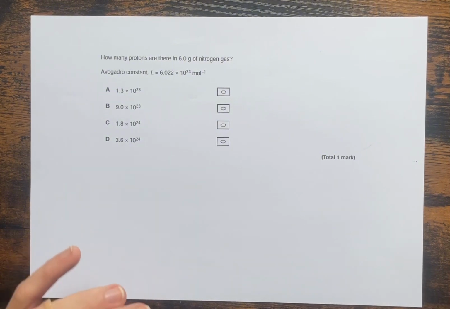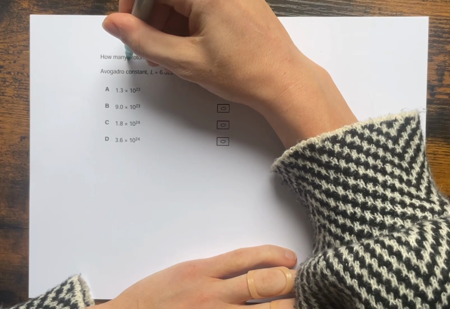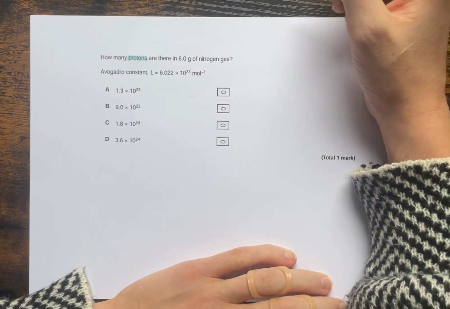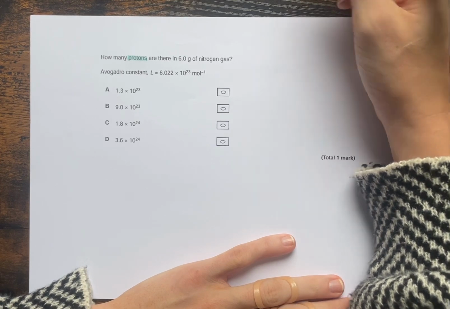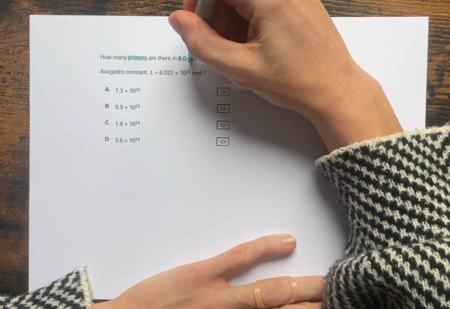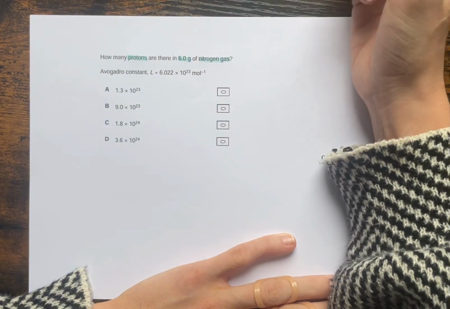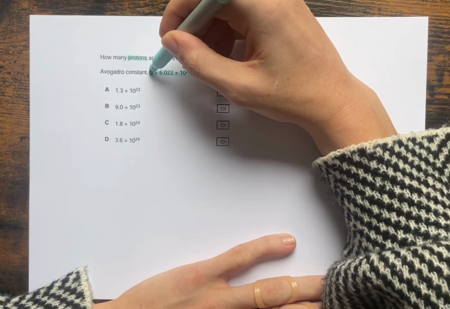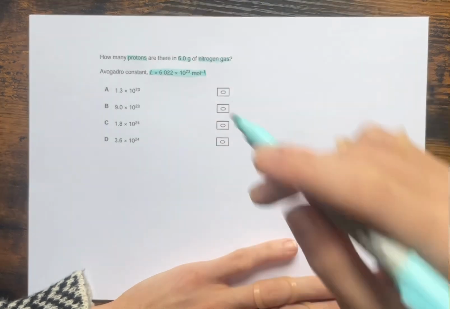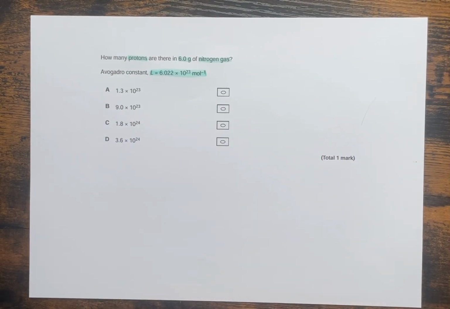So the key piece of information from this question is the fact that we're being asked how many protons there are, so not how many atoms or how many molecules, we're asked how many protons there are in 6 grams of nitrogen gas. And then handily, AQA will always give us Avogadro's constant as a part of the question if we need to use Avogadro's constant.